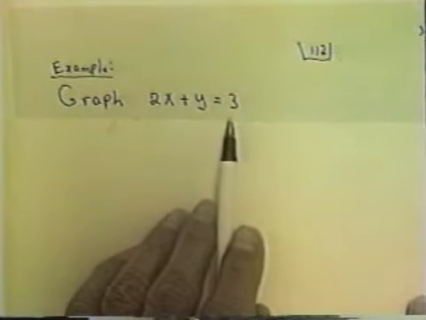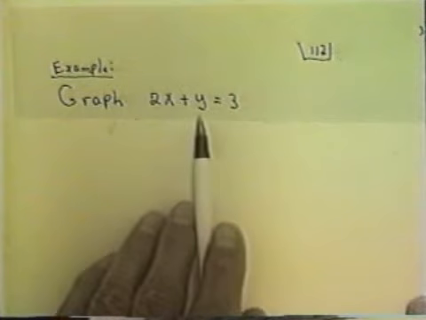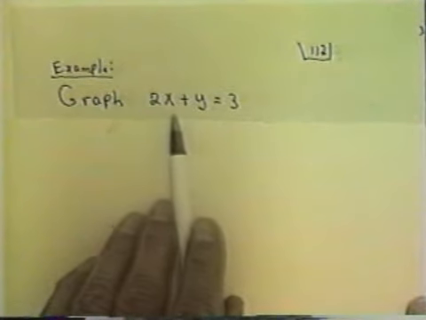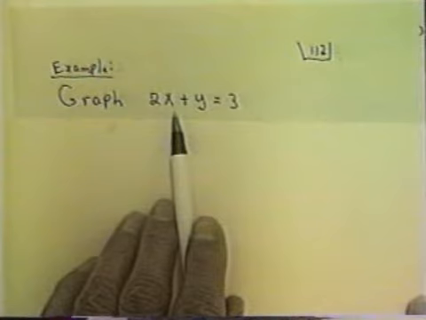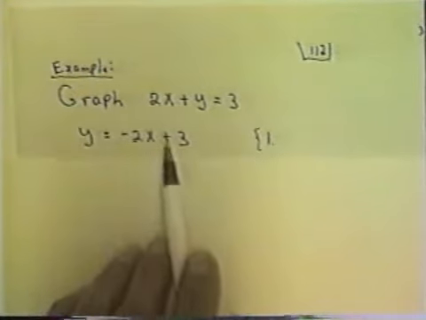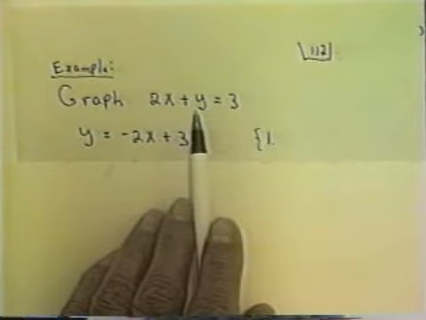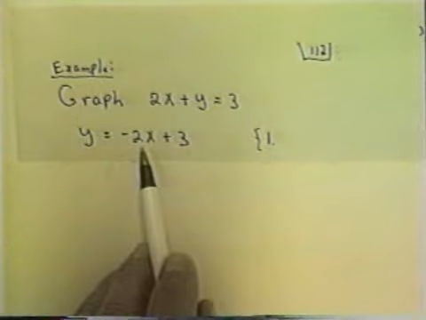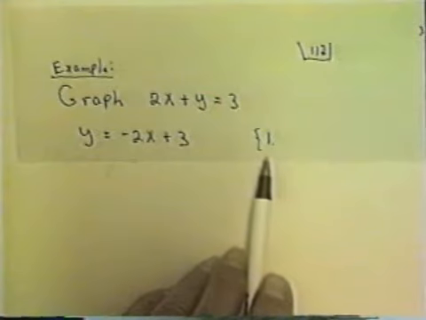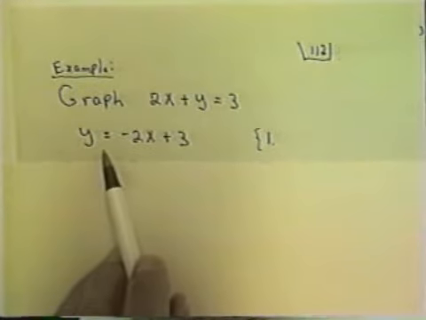Now your first step is to solve for y. In order to solve for y, I need to add a negative 2x to both sides. If I add a negative 2x to the left side, I get y. If I add a negative 2x to the right side, I get a negative 2x plus 3. So in the first step, we simply solve for y by adding a negative 2x to both sides. Next, I make a table of values. To make a table of values, we choose values for x and then evaluate to find y.